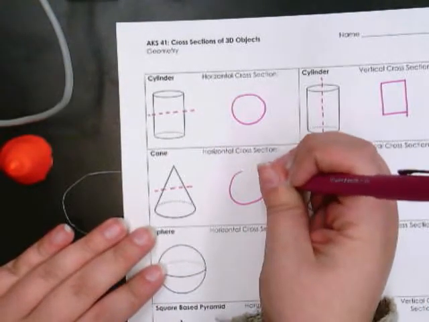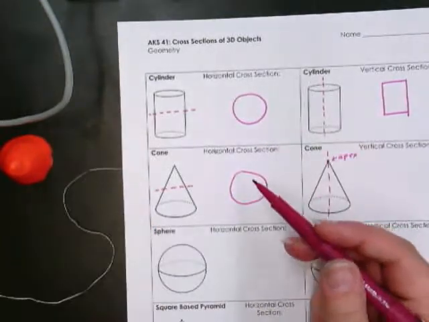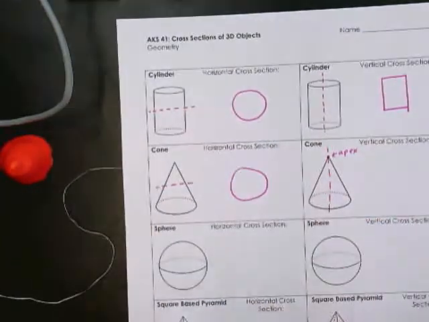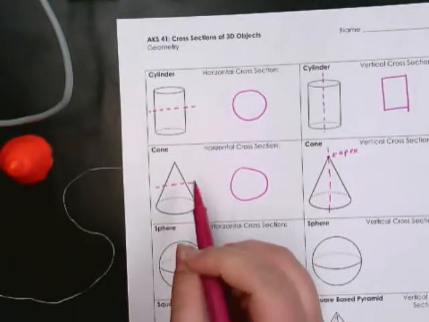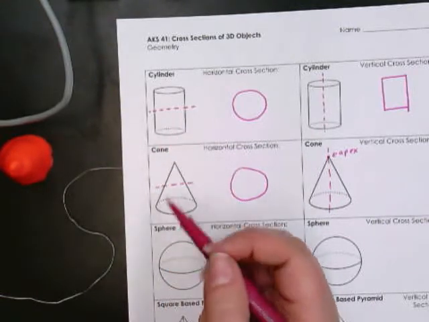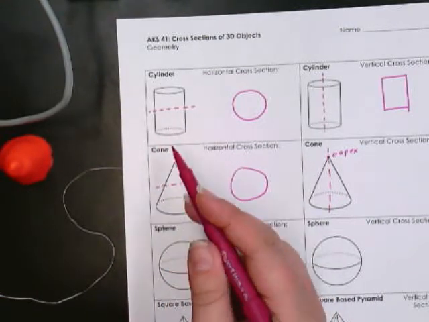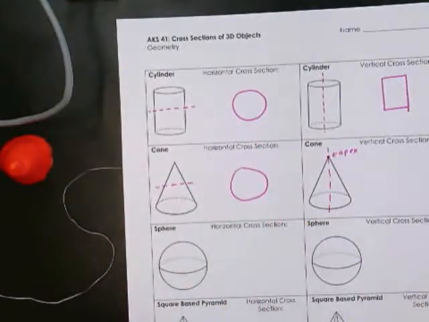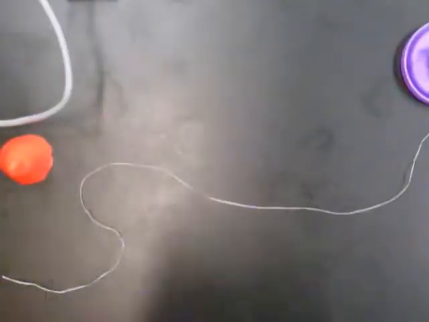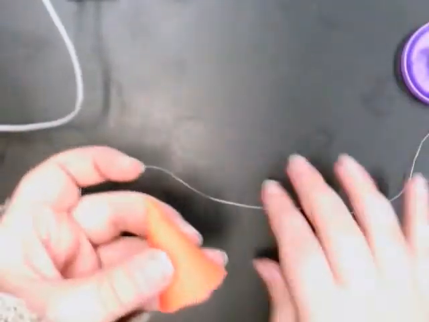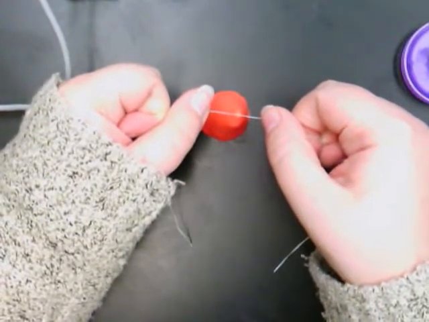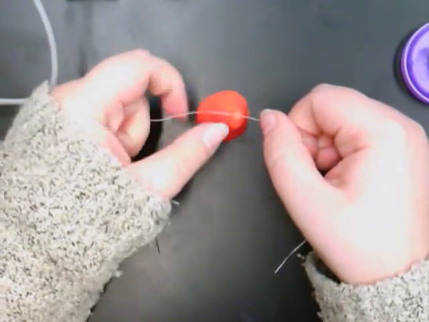It's interesting how both the cylinder and the cone had that circular shape. Notice the bases of both of them are circles. So actually the base matches the horizontal cross section here. All right, let's try the vertical cross section of the cone. So I'm going to cut, remember, through the apex right here. It's a little bit harder to do.